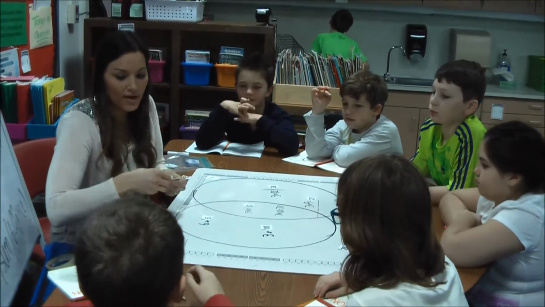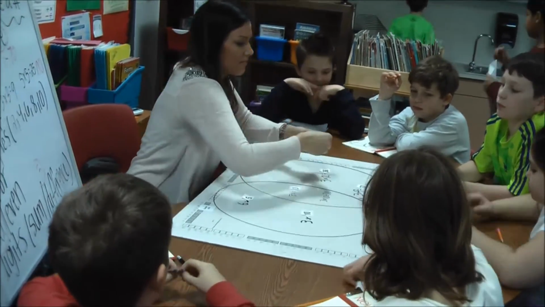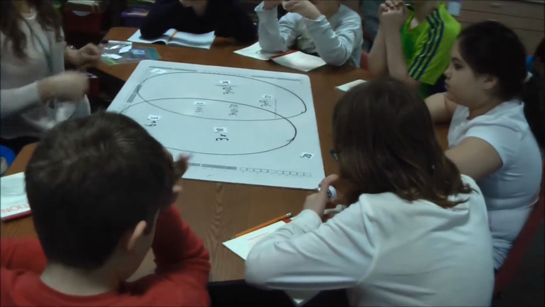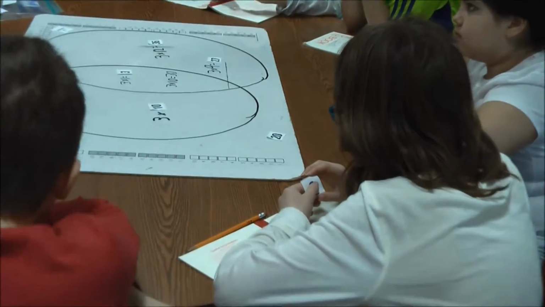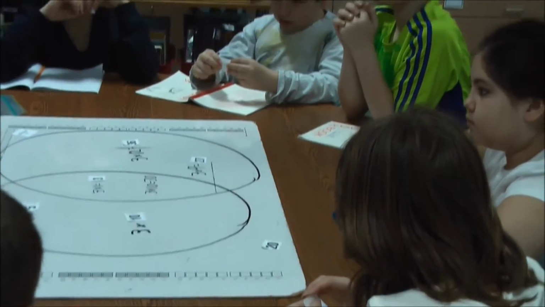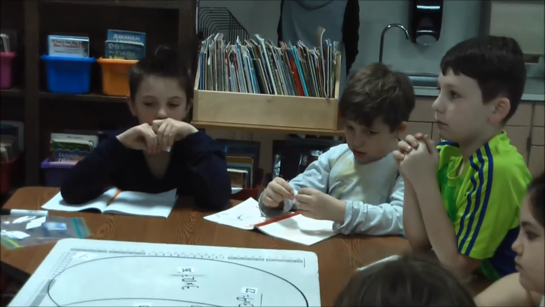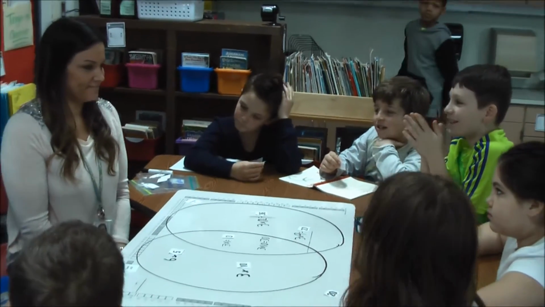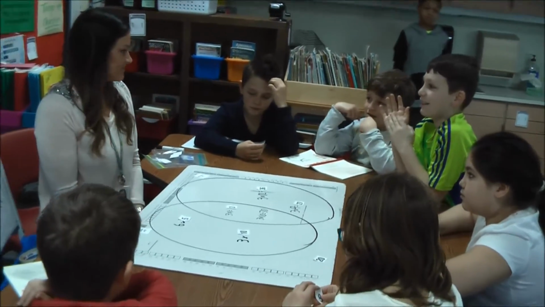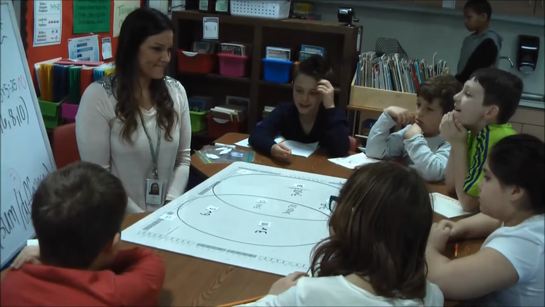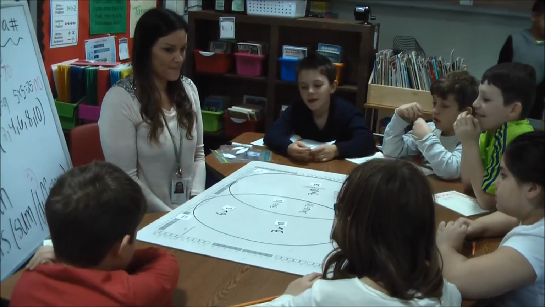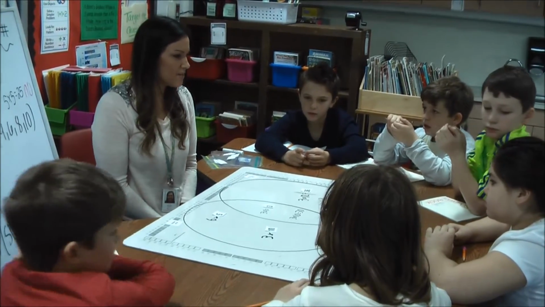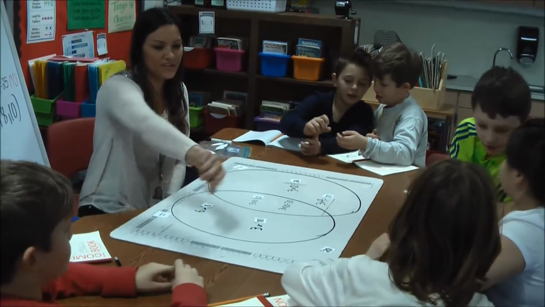So think to yourself, where is this going to go on our Venn diagram? Is it going to be a factor of 30? Is it going to be a multiple of 3? Or is it going to be in the center because they have common characteristics? Or the outside. Why don't you look at your neighbor, show them your card, and whisper where you think it's going to go.